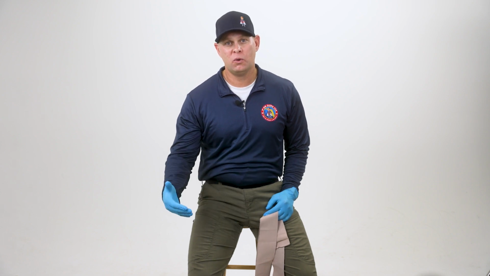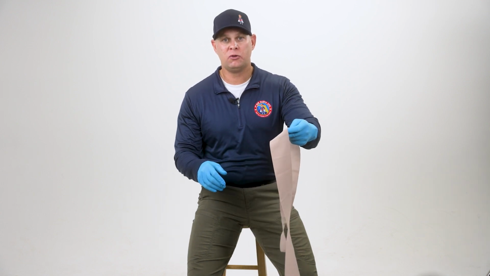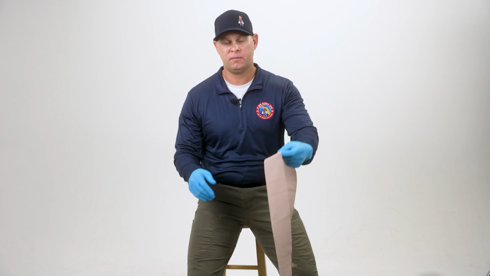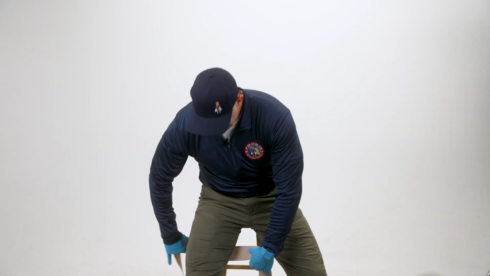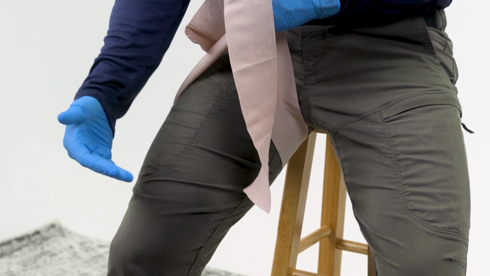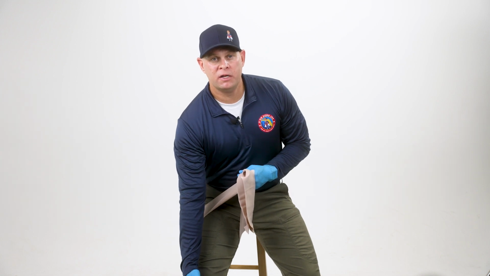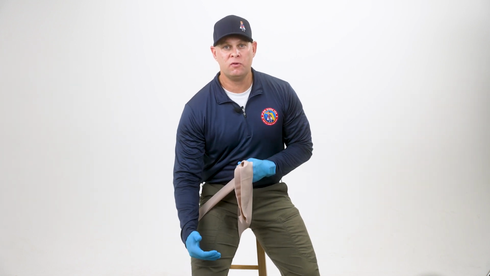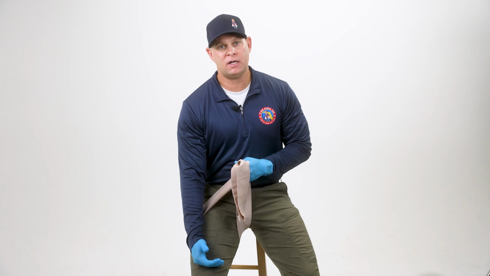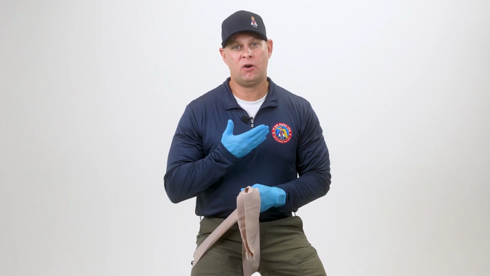Ensure that the site of the wound is fully exposed. Take your piece of material and pass it behind the limb 2 to 3 inches above the site of the wound. Do not apply the tourniquet directly over the wound, and do not apply the tourniquet over a joint. If 2 to 3 inches above the wound places you over a joint, continue to move the material up the limb past the site of the joint. A tourniquet should always be placed between the wound and the heart.